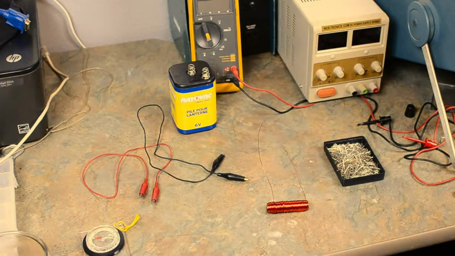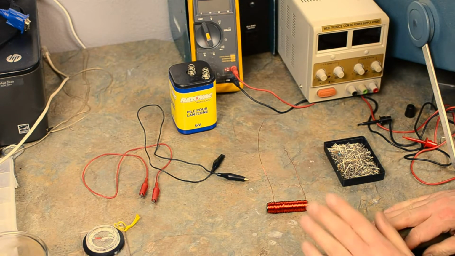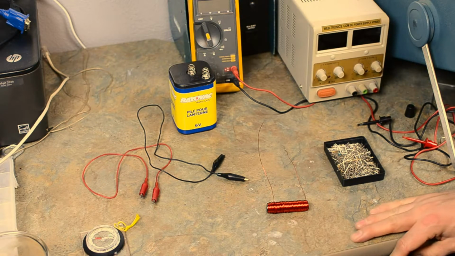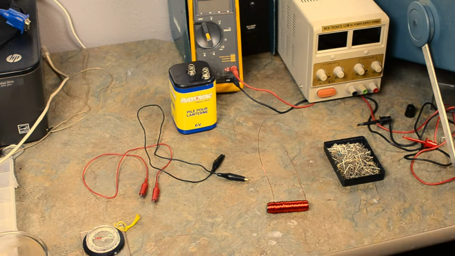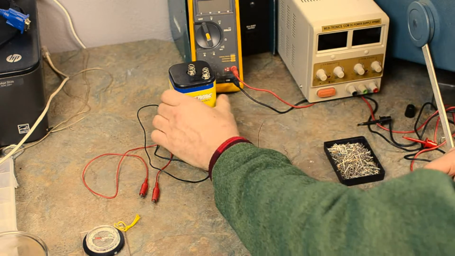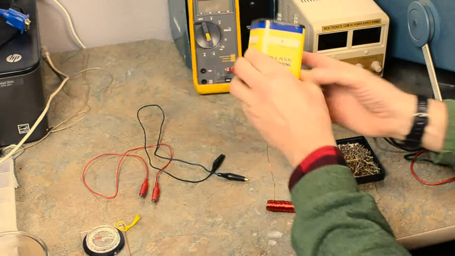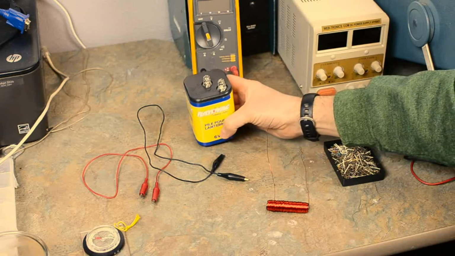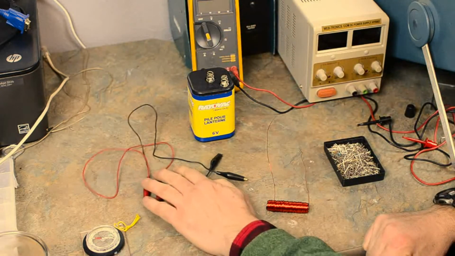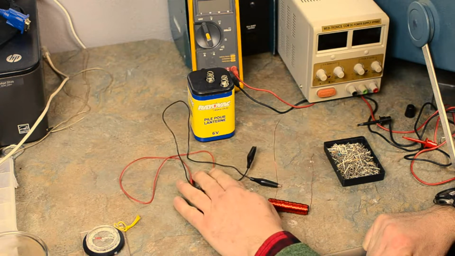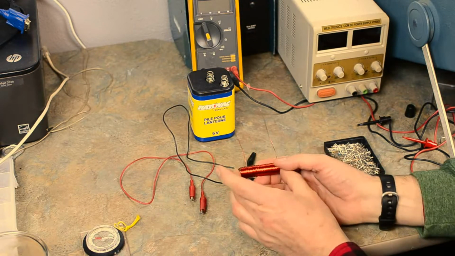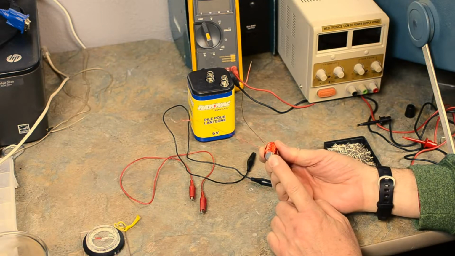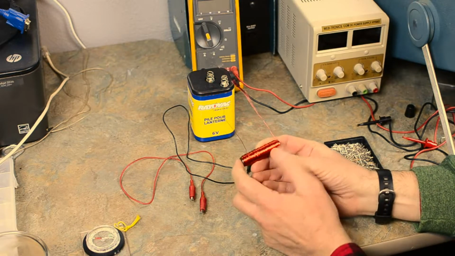Okay, here we are at the bench. We're going to do an experiment to follow up our lesson on electromagnetism. To do this experiment, I have a heavy-duty lantern battery, 6 volt. I have a couple test leads to make our connections with. I built this electromagnet. This is a soft iron core, and it's about 3 inches long.